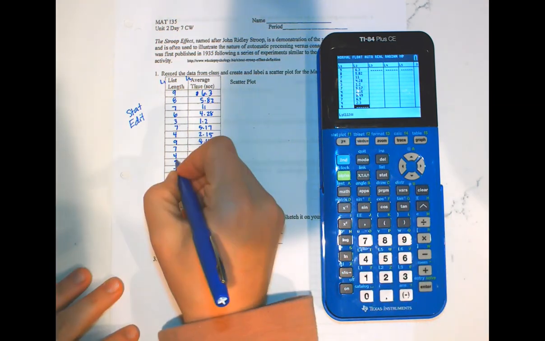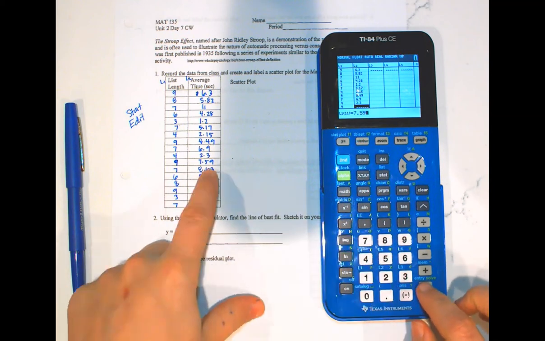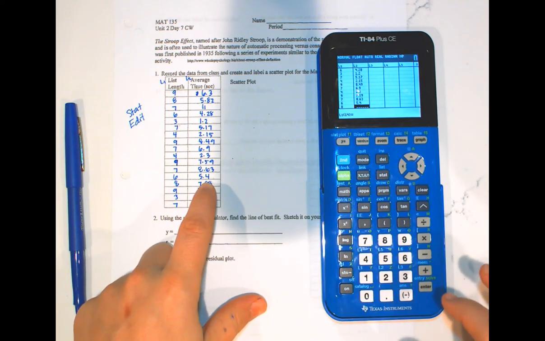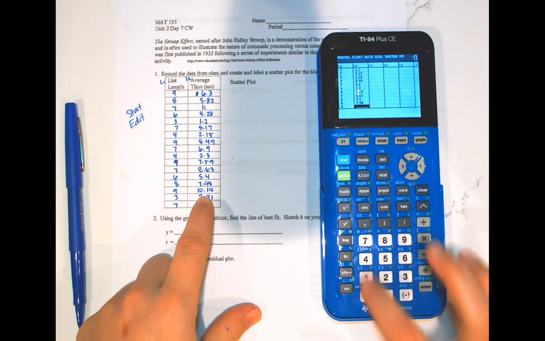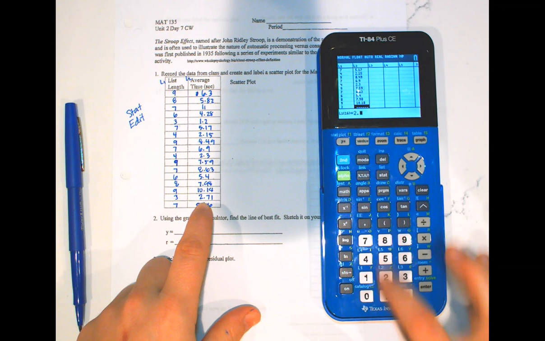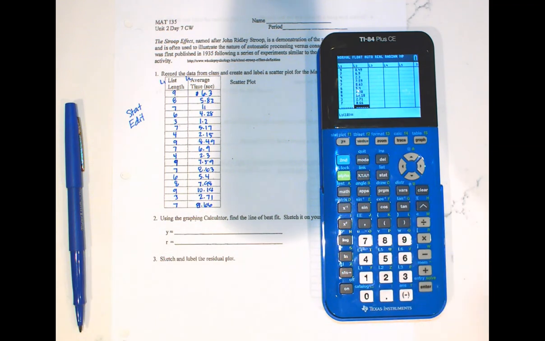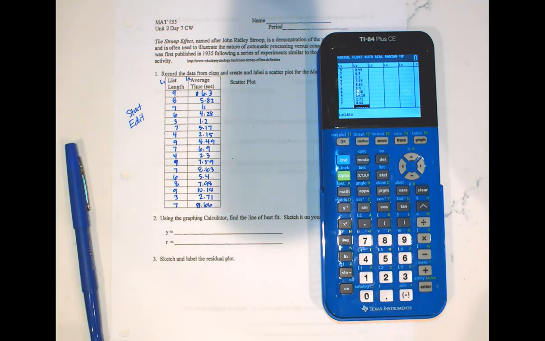Sorry if that's an ugly looking 9. That's a 9. That's 8.66. Okay, so we've typed, sorry, that's also an 8. It's not very pretty, but it is an 8. So we typed in our values into our list 1 and list 2 so we can make our scatter plot.